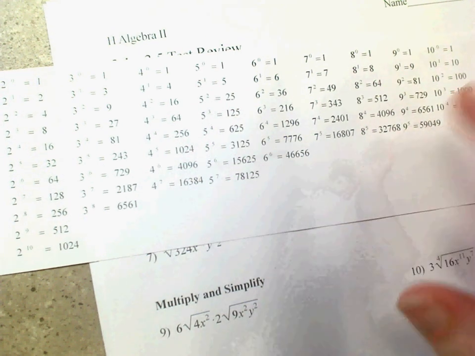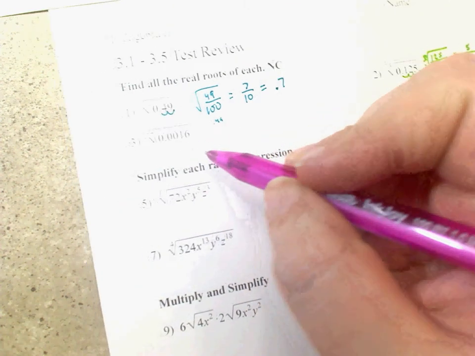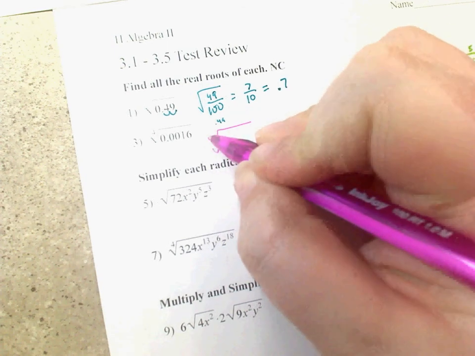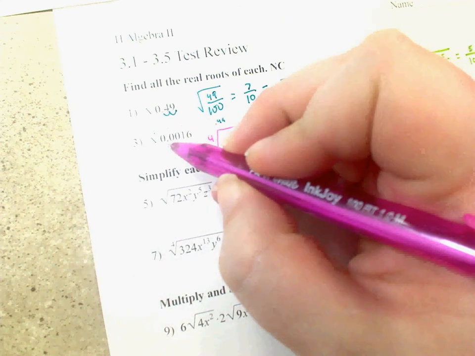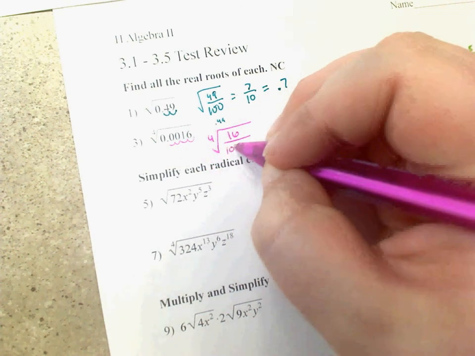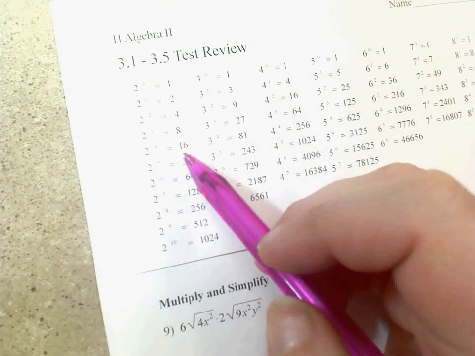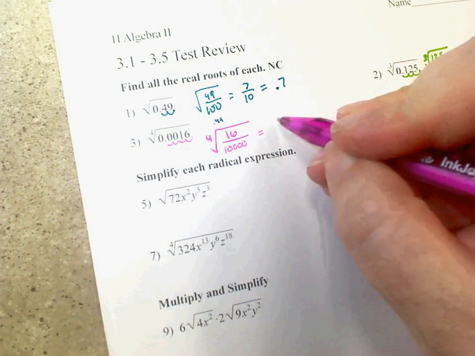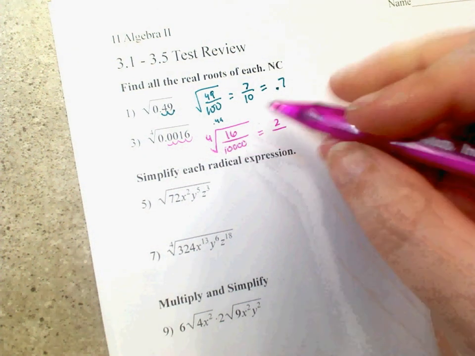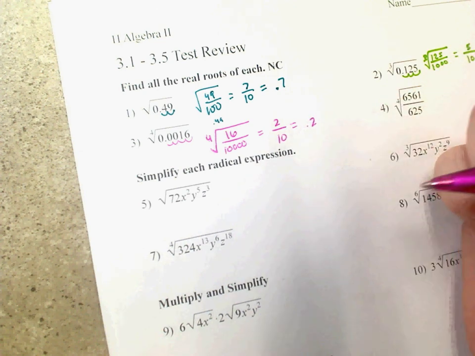Okay? Now the fourth root of 0.0016. That means we take the fourth root of 16, so take away the decimal and the zeros, and then tenths, hundredths, thousandths, ten-thousandths, which means you divide by 10,000, and then we take the fourth root. My power chart says that 2 to the fourth is 16, which means the fourth root of 16 is 2. And then the fourth root of 10,000 is 10. And that translates to 0.2.